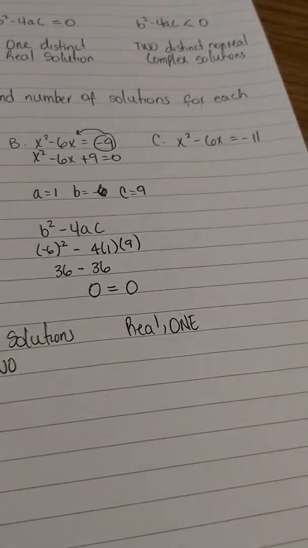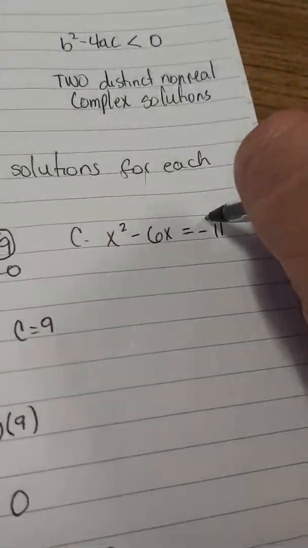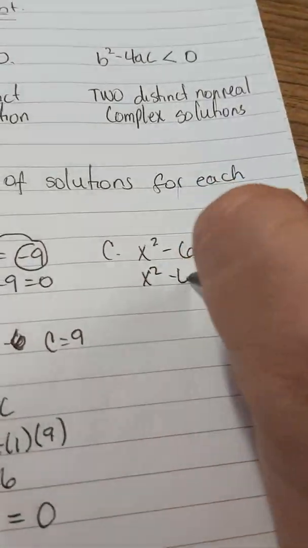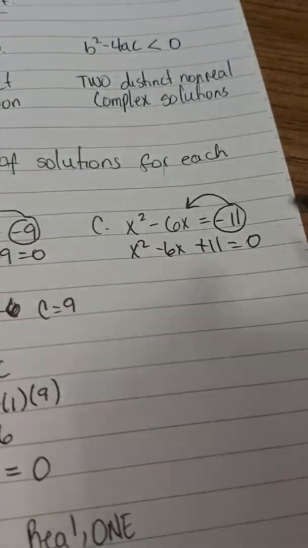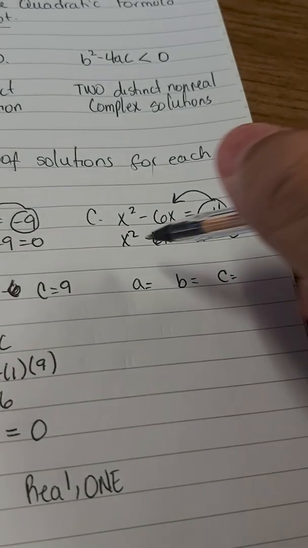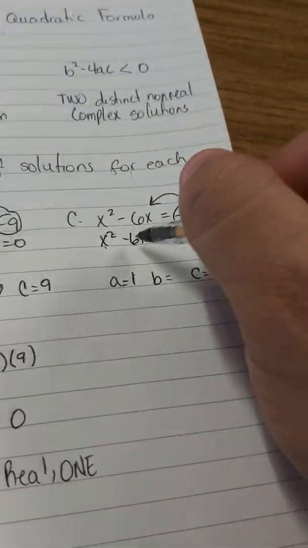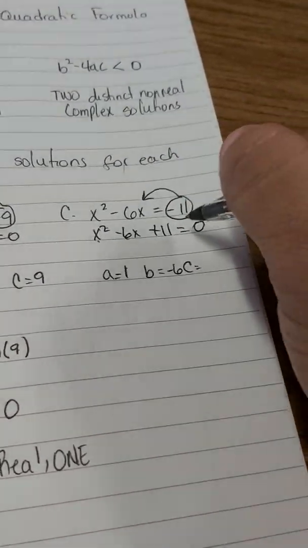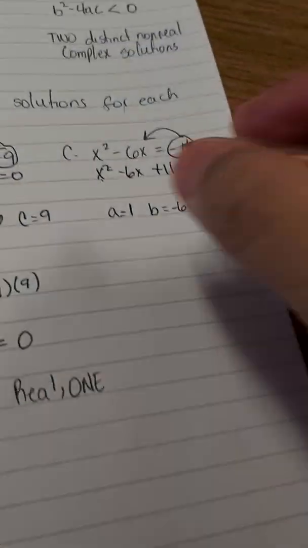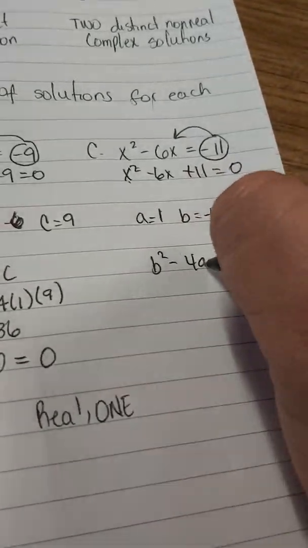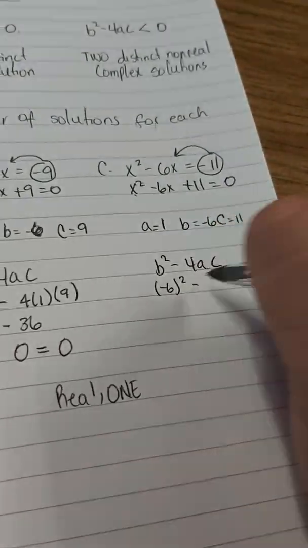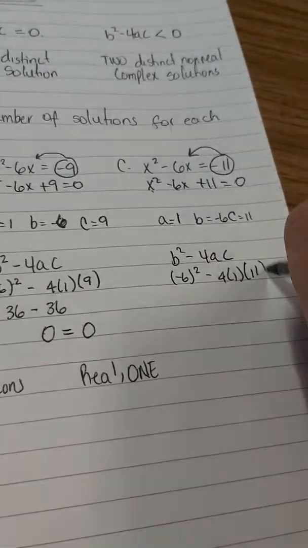And finally, the last example. We get x squared minus 6x plus 11 equals 0. a equals 1, b equals negative 6, c equals positive 11. Now we use the discriminant, b squared minus 4 times a times c. That's negative 6 squared minus 4 times 1 times 11.